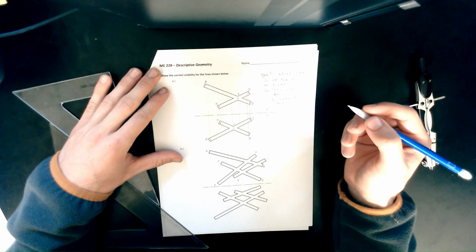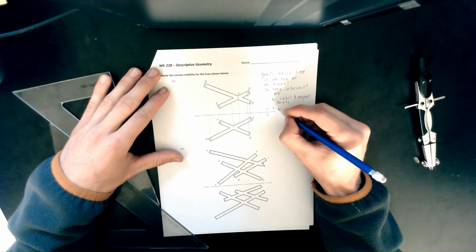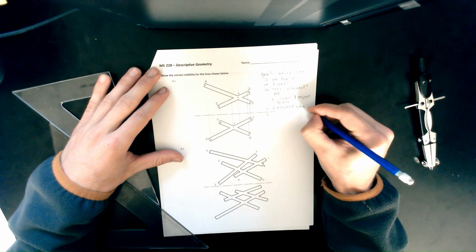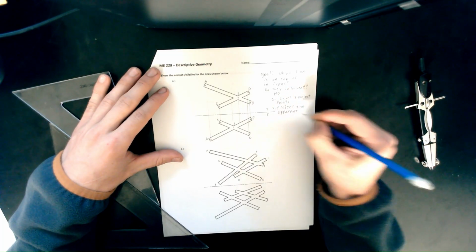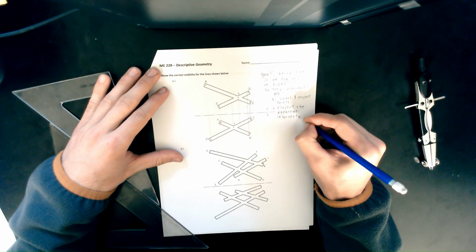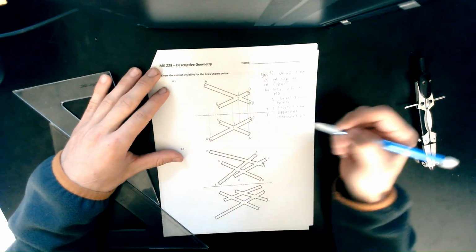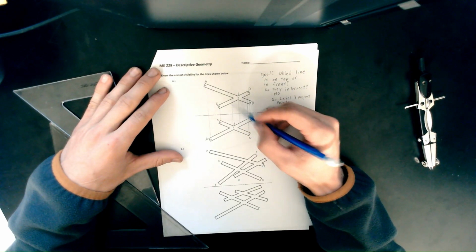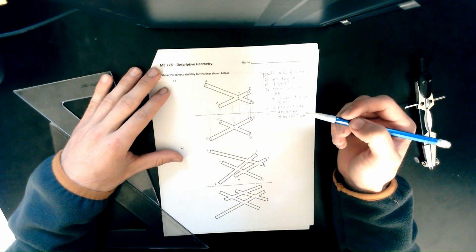And now we have all the points labeled, so step 2 is going to be project the apparent intersection and then find which line that projection line meets first, and that will tell us which line is on top.